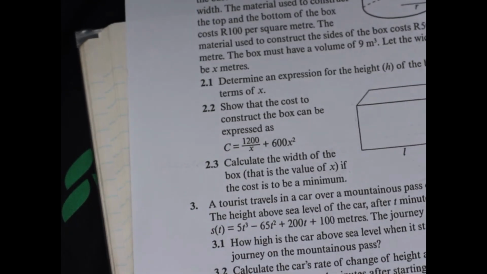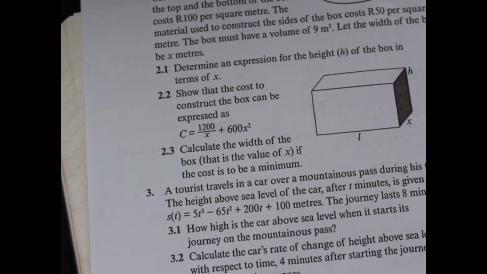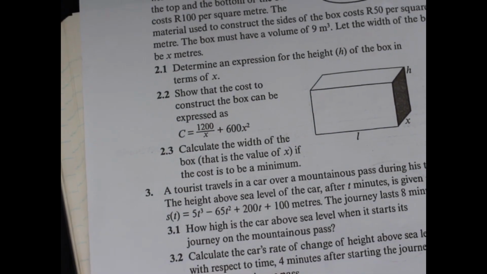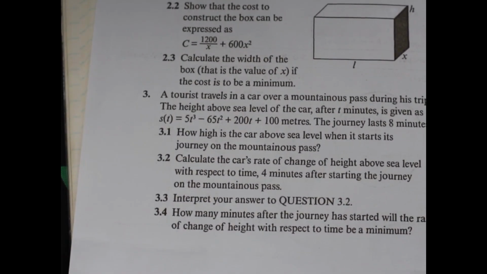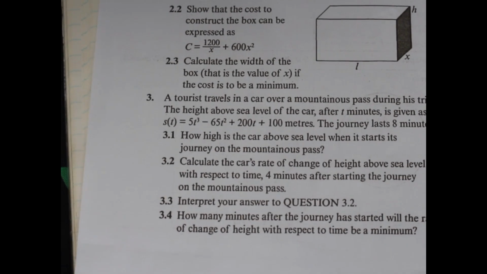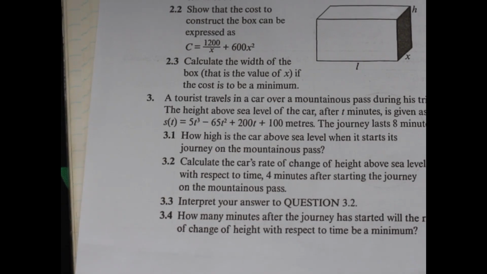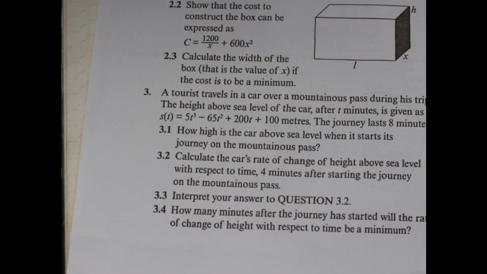Listen, we are going to look at another type of optimization. In the past we looked at optimization of cost, volume and surface area, right? Now we're going to be looking at optimization in the context of motion, right?